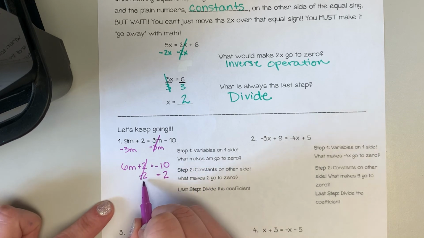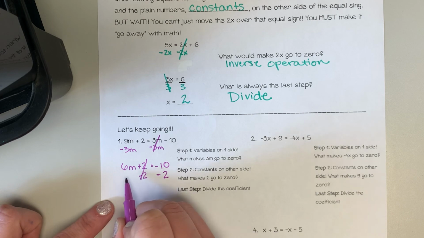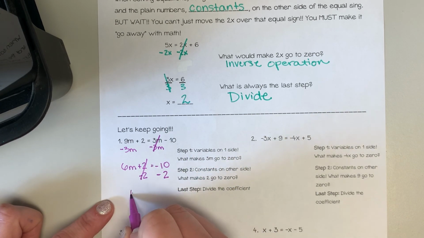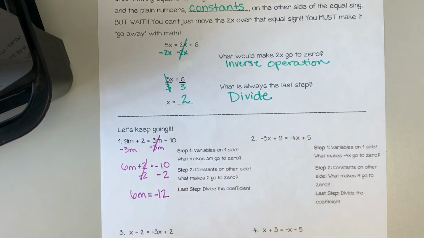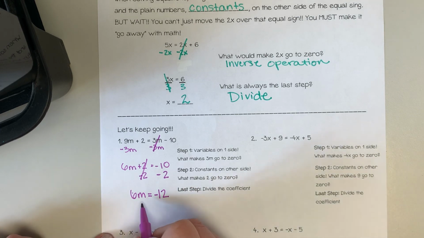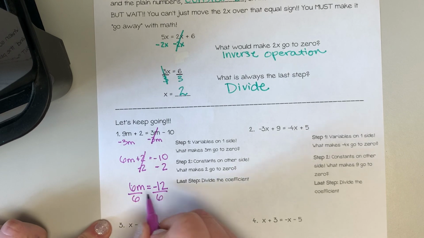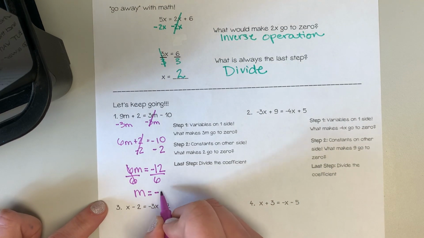Notice that when I subtracted it, I did not take it from the 6m, because that's on the left side. We're trying to take this 2 and move it to the right side. So 6m equals negative 12. The last step is to always divide that coefficient away from that variable. Divide by 6. So m equals negative 12 divided by 6, negative 2.